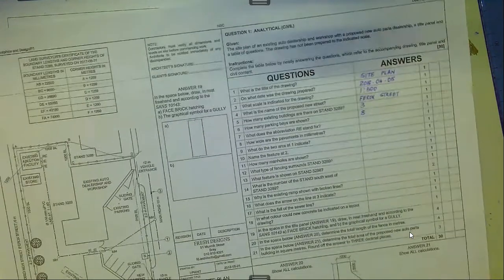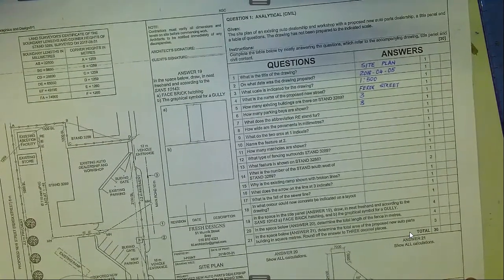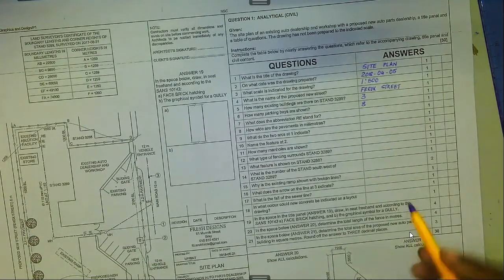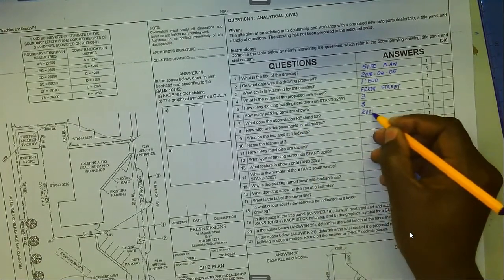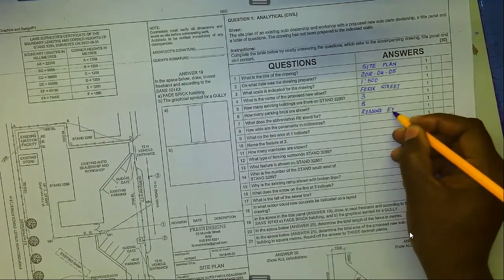What does the abbreviation RE stand for? Right, from our discussions in terms of civil drawing, you would know that there are so many abbreviations that we use, which every one of you should be familiar with. The RE stands for roading.